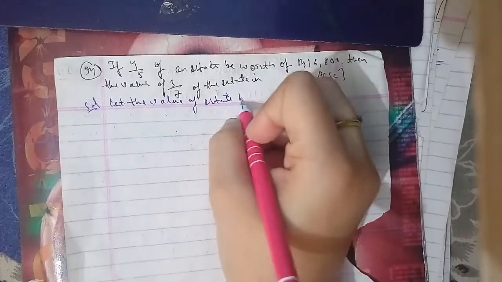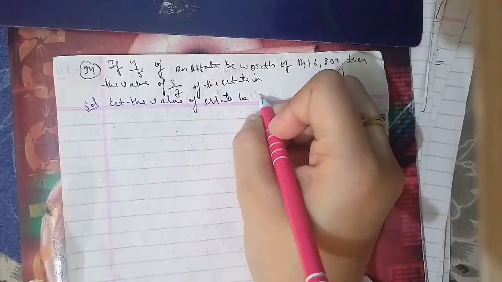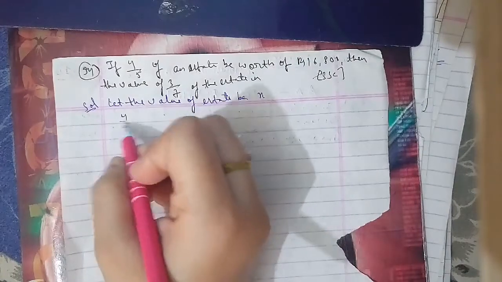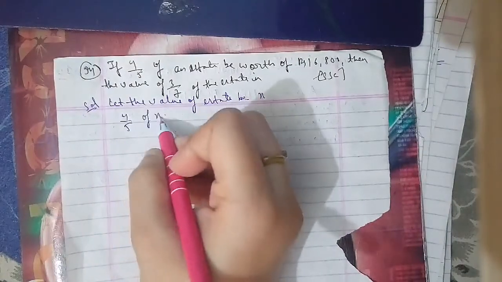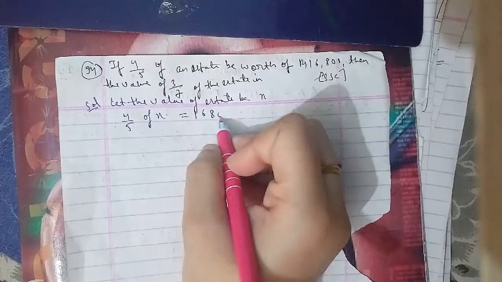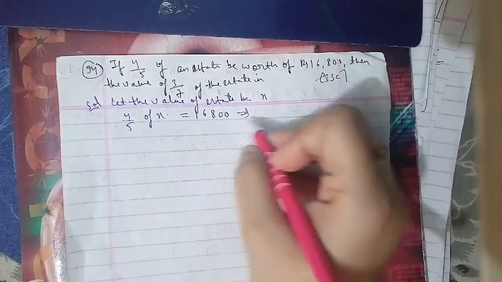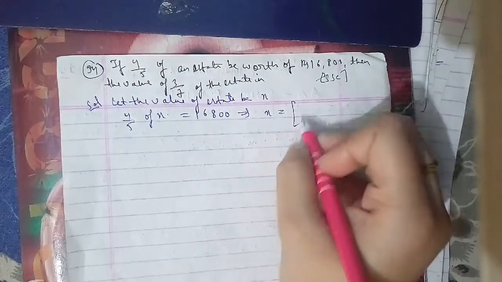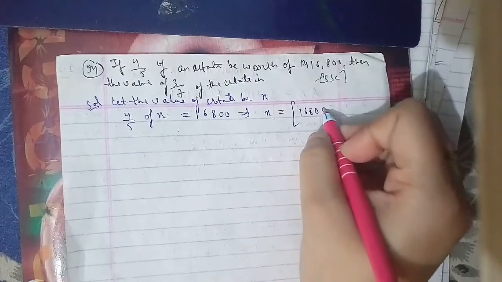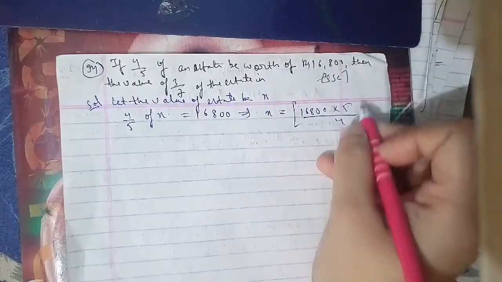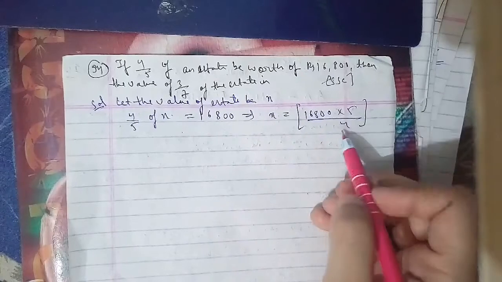Then 4 by 5 of x equals 16,800, which gives x equals 16,800 into 5 by 4, and here 4 ones are 4, 4 fours are 16, 4 twos are 8, and 0 0.